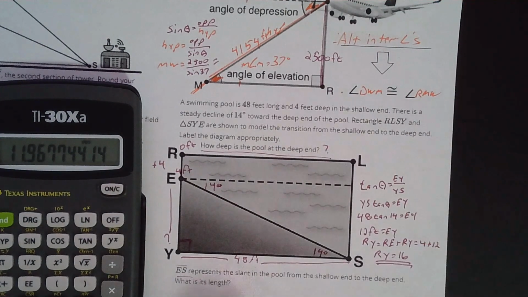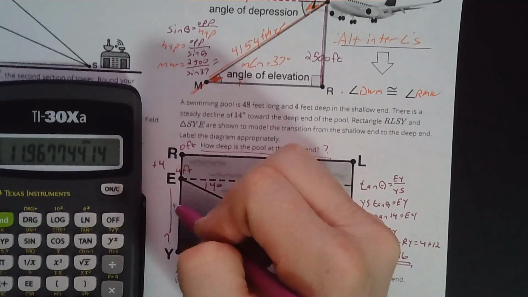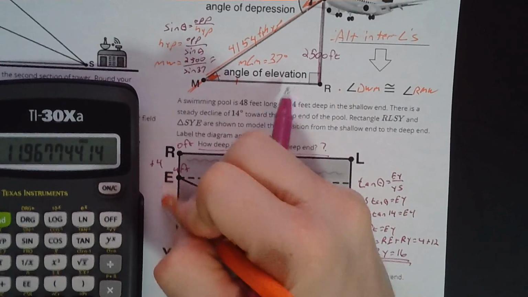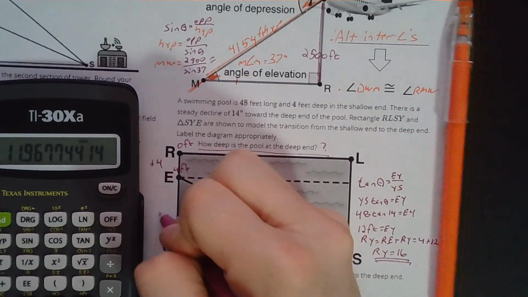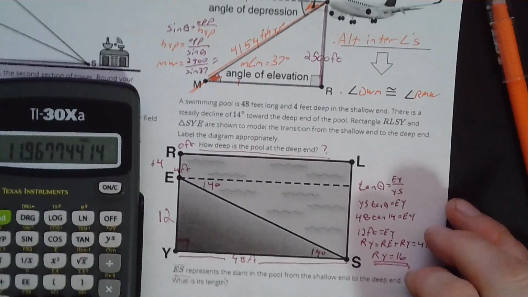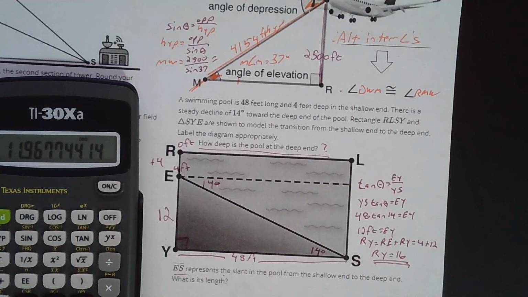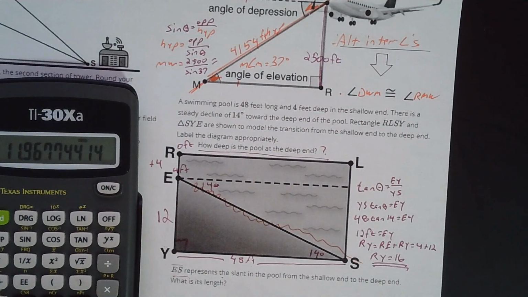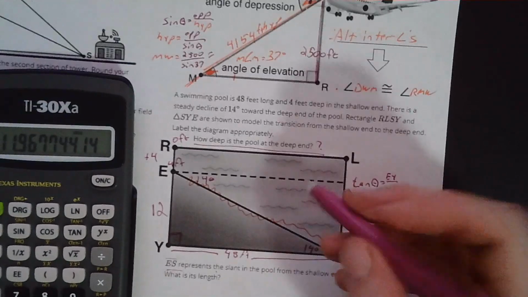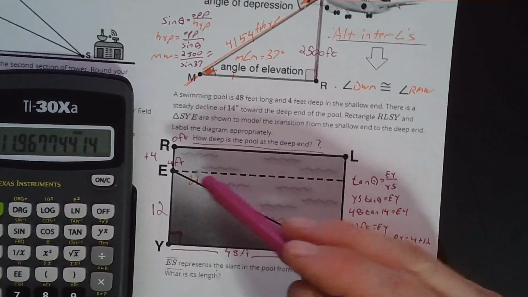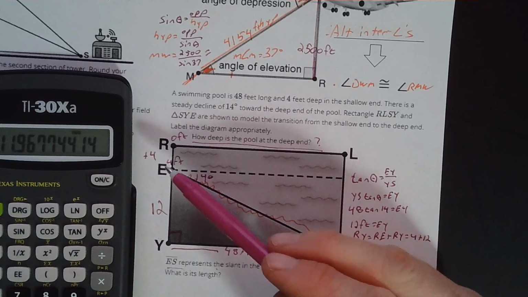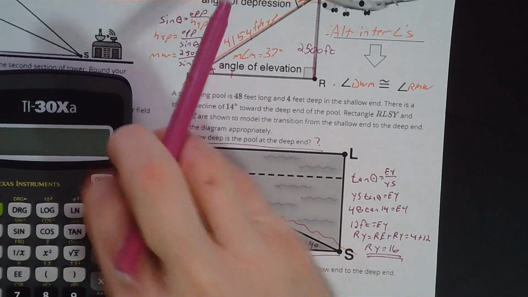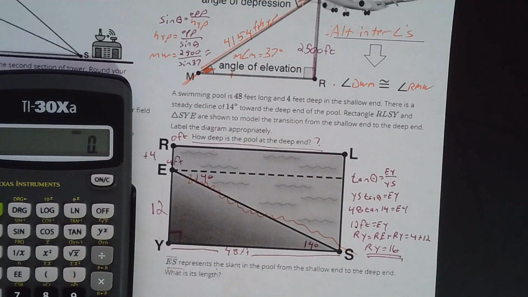Okay, so now it wants to figure out what is ES. So we know that this length here, EY, is 12. Right now we're trying to figure out what the hypotenuse is. You can't tell that. It's supposed to be orange, but that's the hypotenuse. Again, that's 14 and 14. That's our two parallel lines, and the hypotenuse is also our transversal. So that's 14 and 14, alternate interior angles.